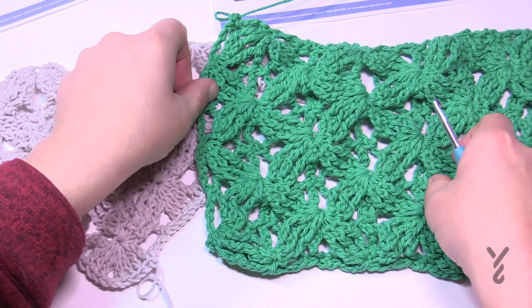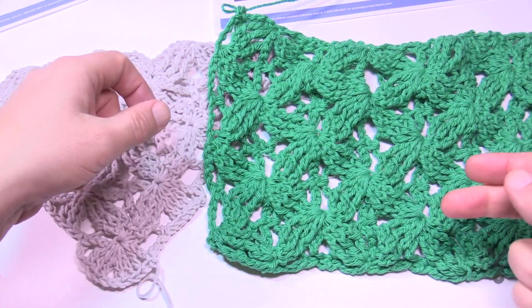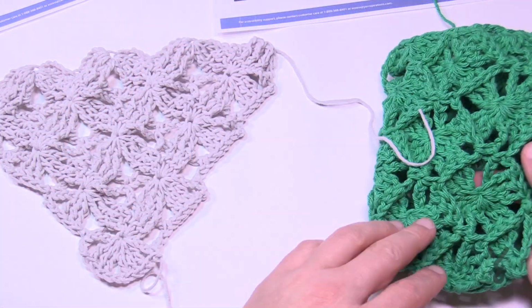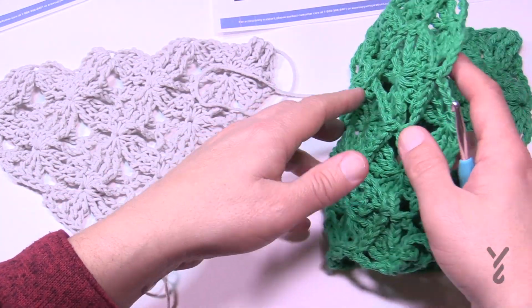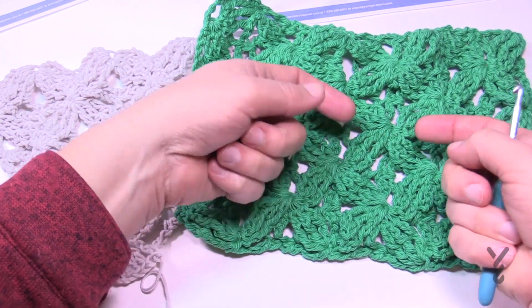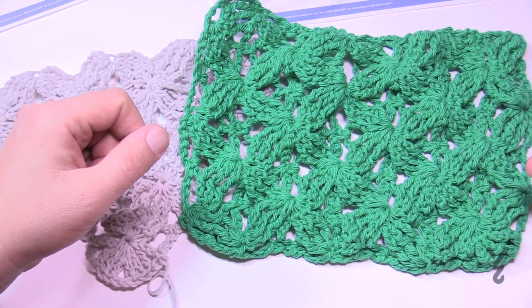So you will see that these trebles that are here are popping out of the project. I know it's hard to see with so much light blasting on it, but the back of it looks like this. You can see the indentations because we are going to be using back posts to make it appear like it's popping. So it's a mock macrame kind of concept.